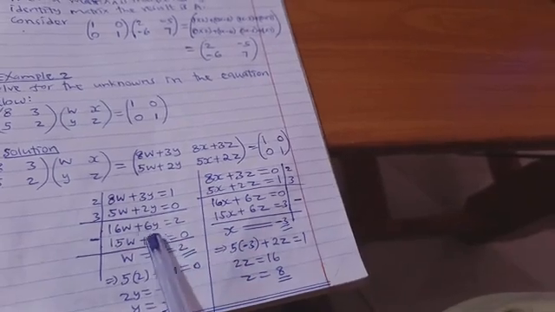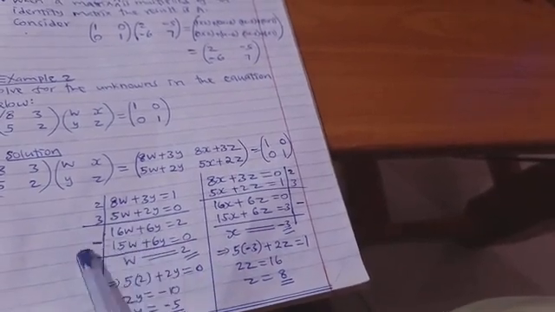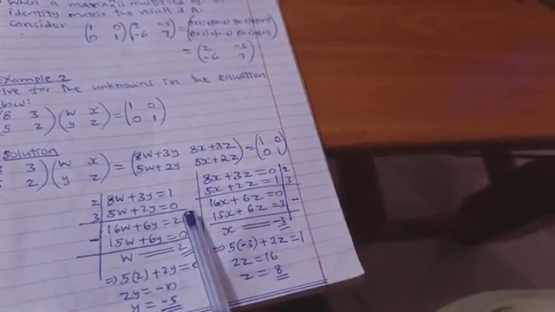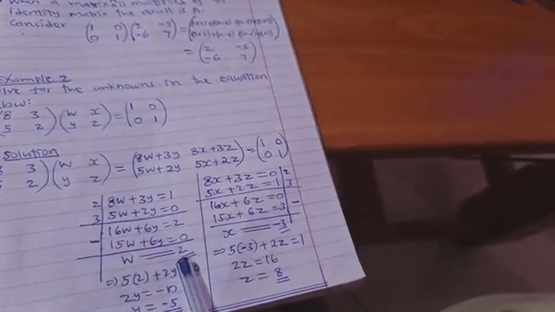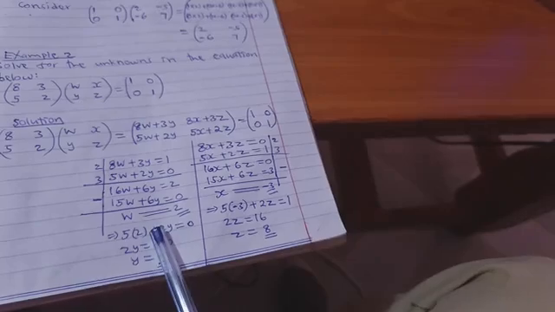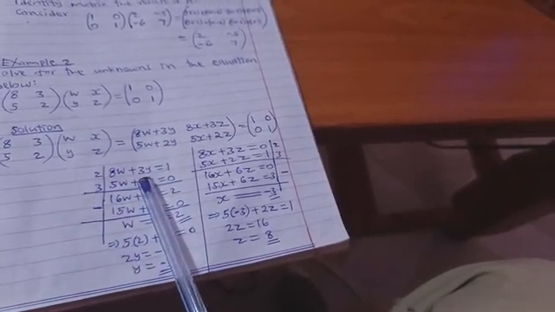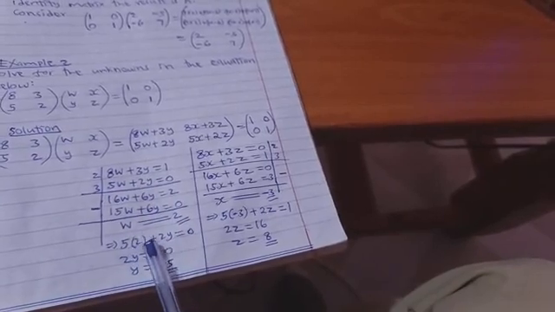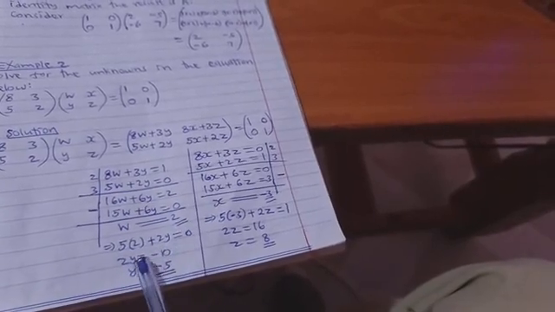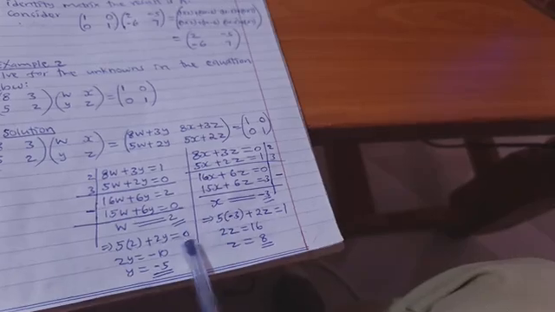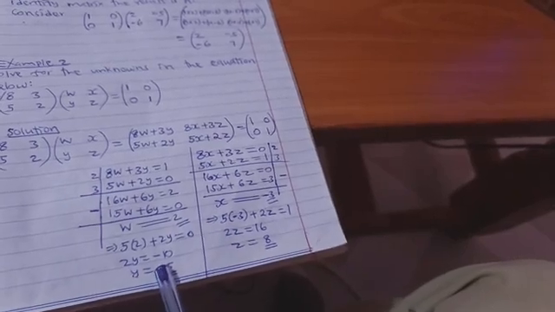Now that the two have the same y term, we subtract. 16w minus 15w gives us w. 2 minus 0 gives us 2. Therefore, w equals 2. If w equals 2, we'll consider one of the equations. I will consider the second equation. 5 times 2 plus 2y equals 0. 2y equals negative 10. y equals negative 5.